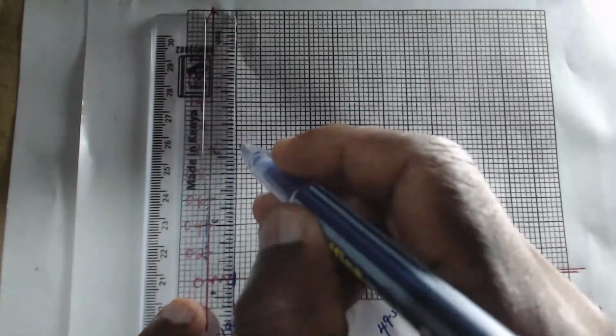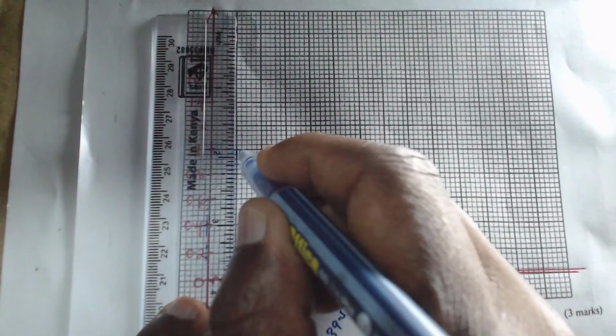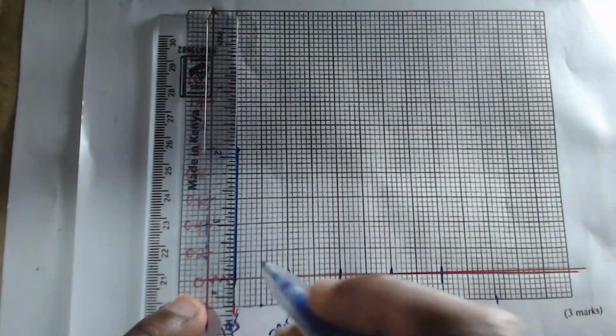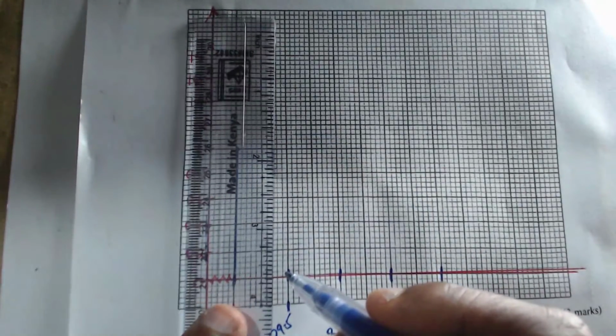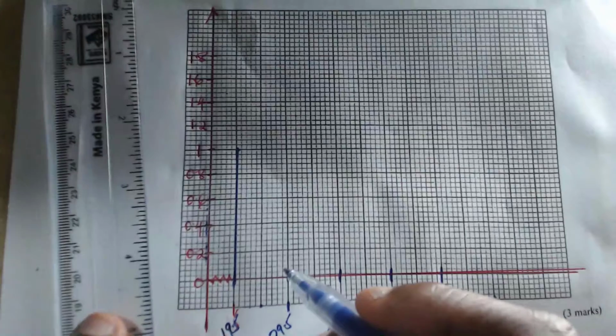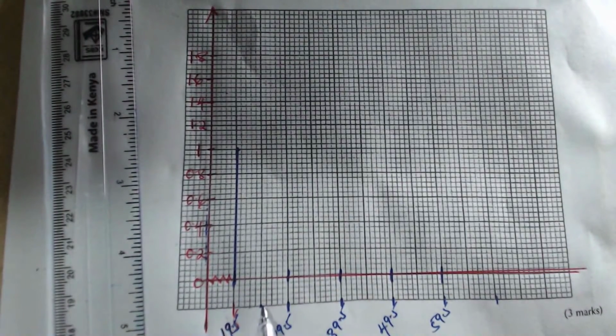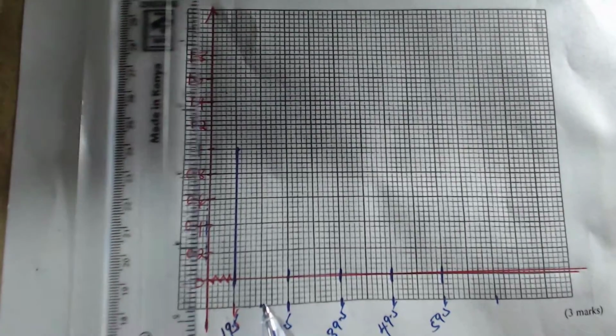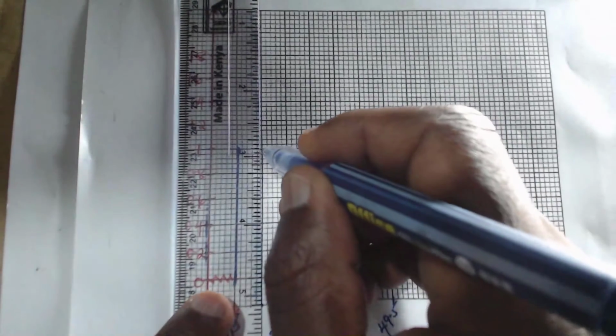So the first class begins from 19.5 to 24.5. So this is at 20.5, 21.5, 22.5, 23.5, and 24.5 will be here.